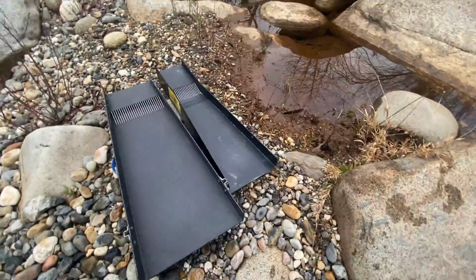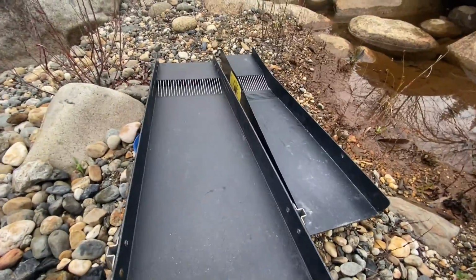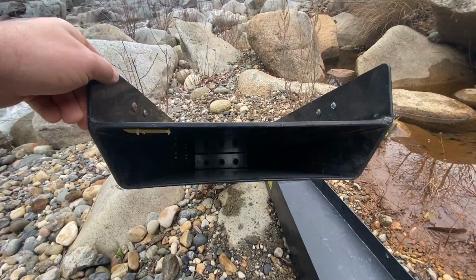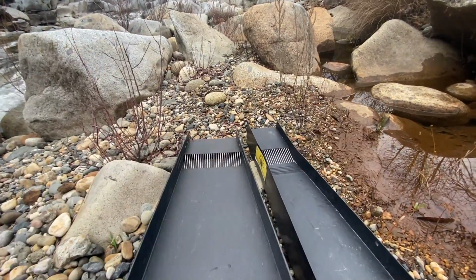Go around the back side of them. The water scoop here at the bottom. Yeah, that's where the flow's going in, and it pressurizes those tubes up front.